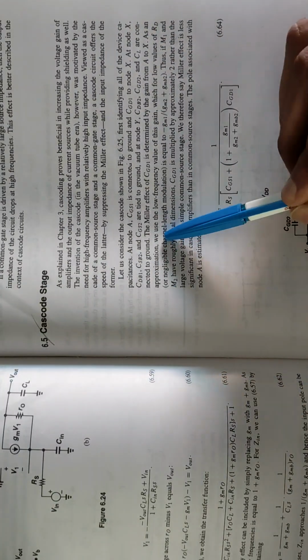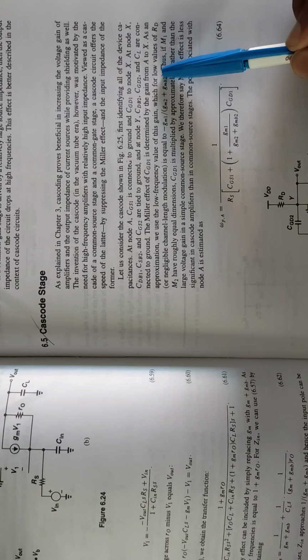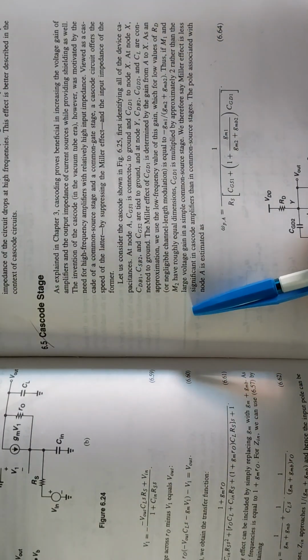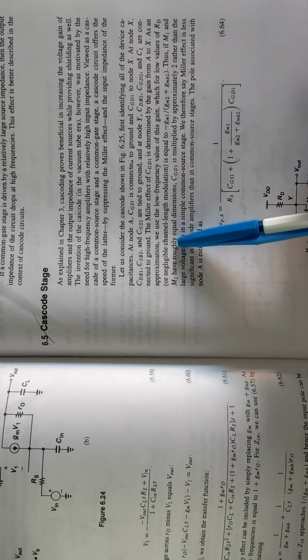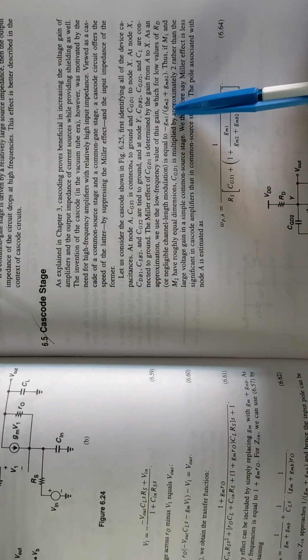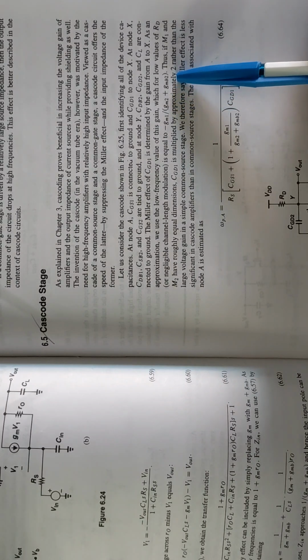As an approximation, we use the low frequency value of this gain, which for low values of RD and negligible channel length modulation is equal to minus gm1 over gm2 plus gmb2.